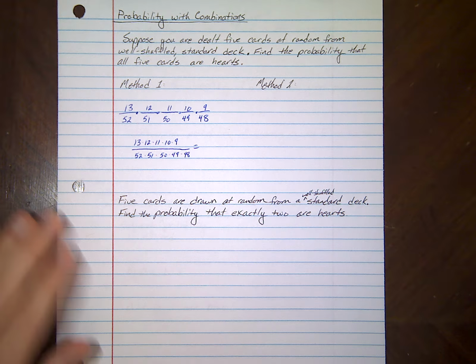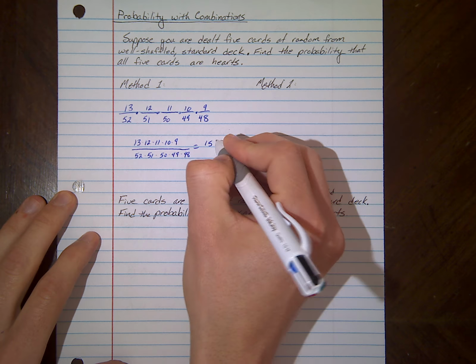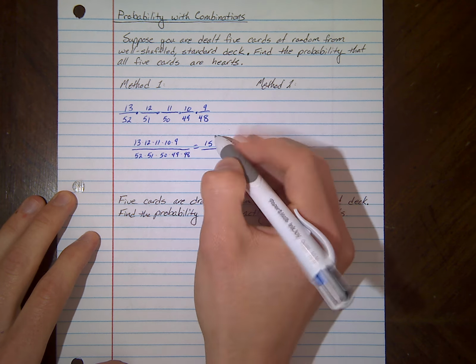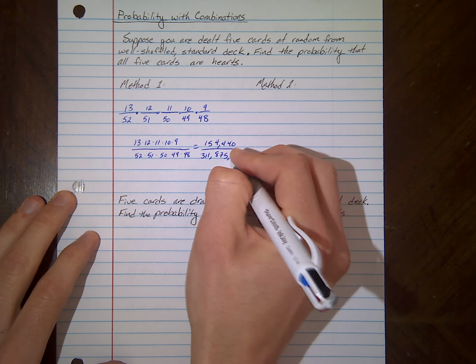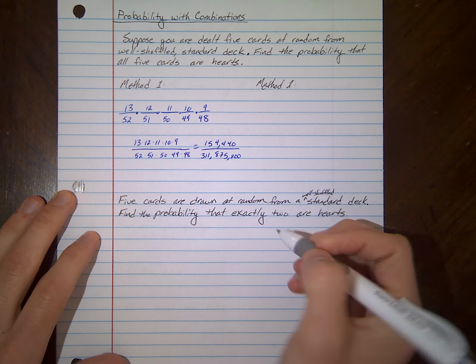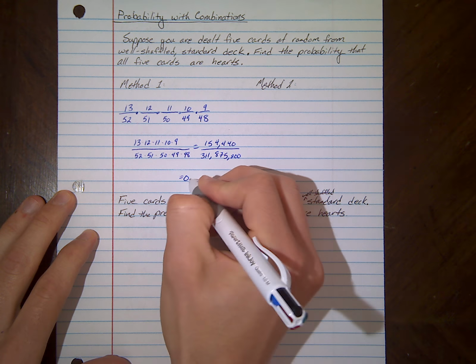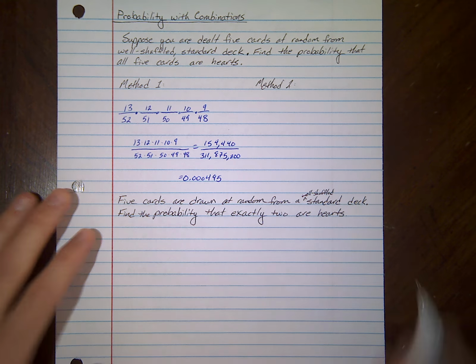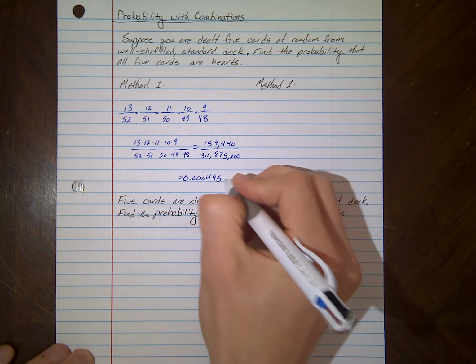Now, when you do that, and I already did the math off to the side here, you get 154,440 over 311,875,200. Which if you evaluate that, you get a number in scientific notation, which is about 0.000495.